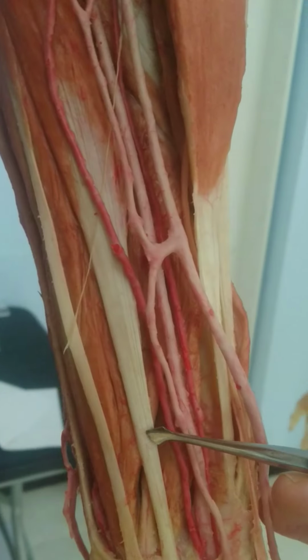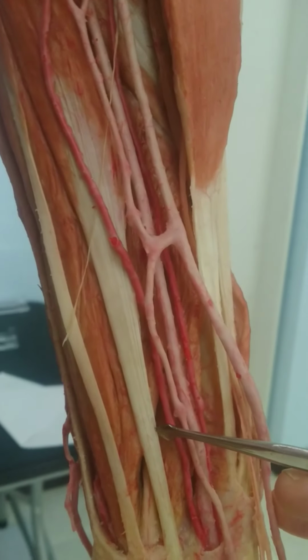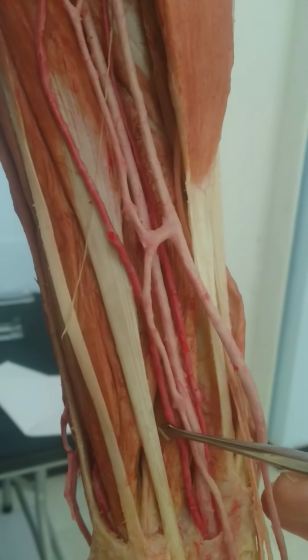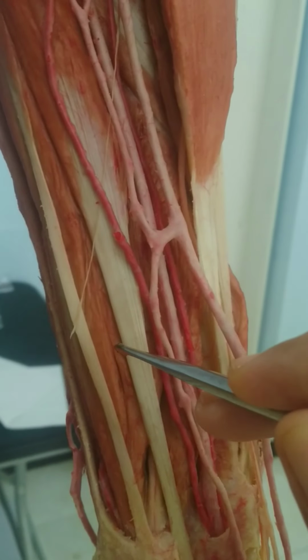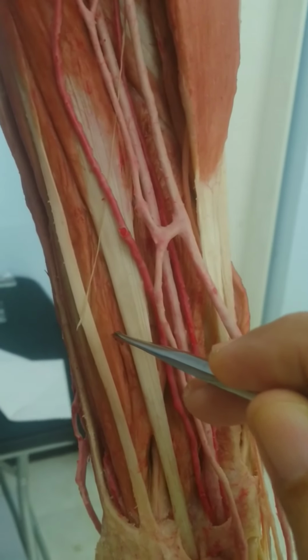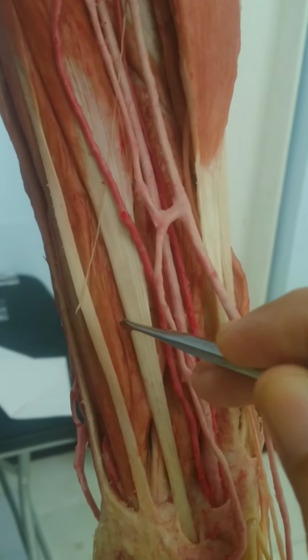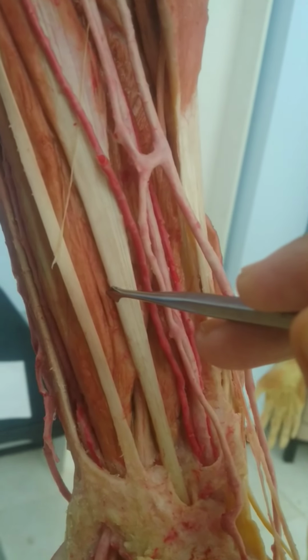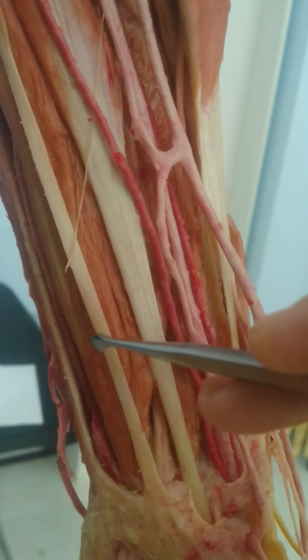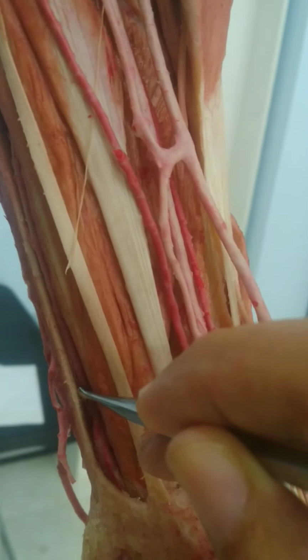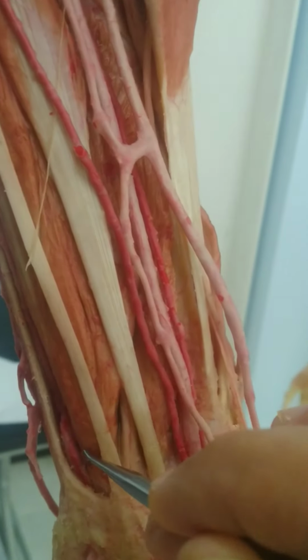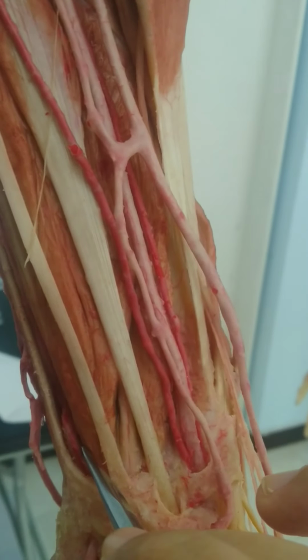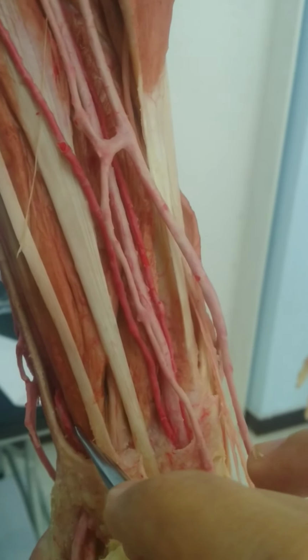We have here the flexor carpi radialis, and then we have the flexor digitorum superficialis muscle right there, flexor of the second up to the fifth digits, and we have flexor carpi ulnaris. The artery that you can see right there, that's the ulnar artery.